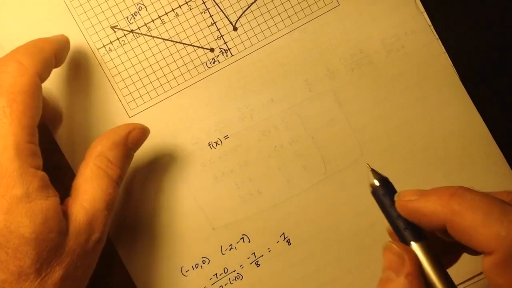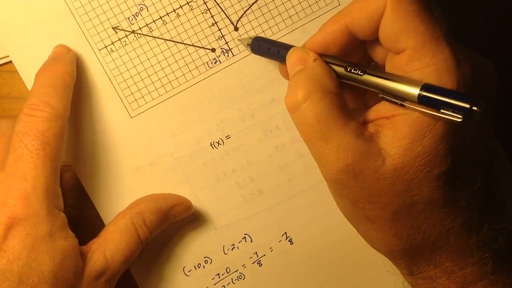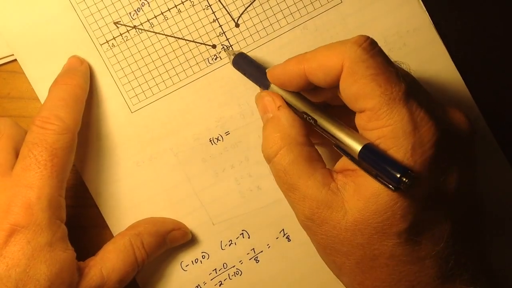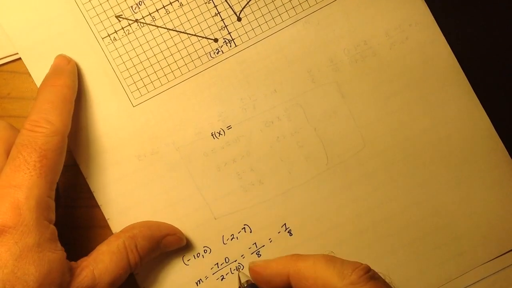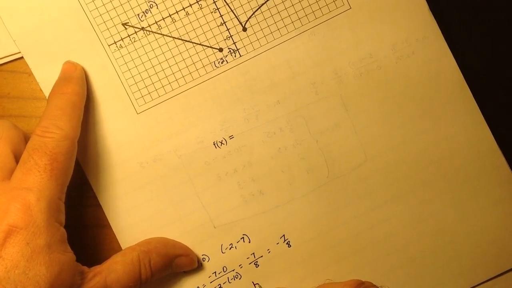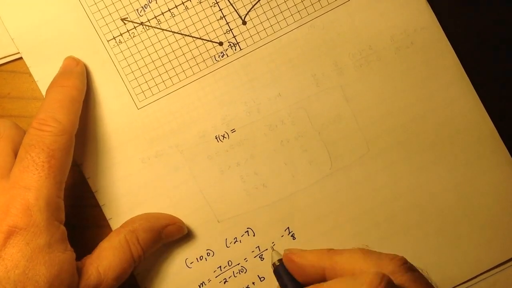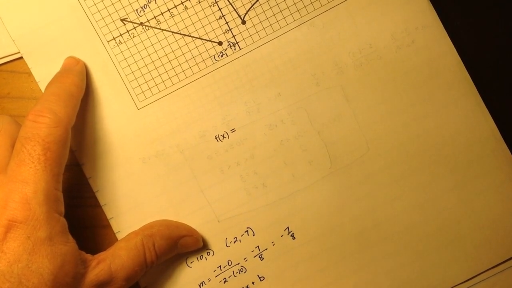All right, I need the y-intercept as well. And this one, it looks like it's going to be close to -8, -9, somewhere in there. But it's hard to see it exactly. It's not hitting the y-axis, so I can't tell exactly. So I'm going to simply use my y equals mx plus b and plug in. So I'm going to plug in 0 for my x. I'm going to plug in -7/8 for my m.